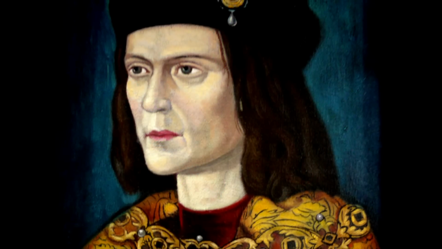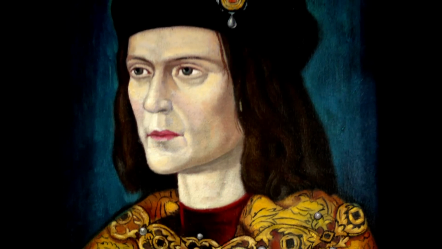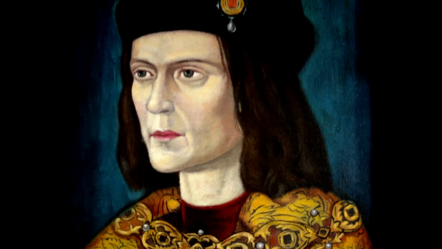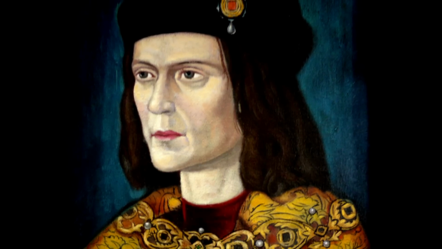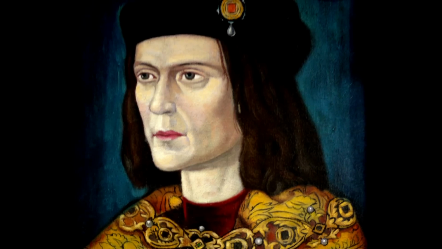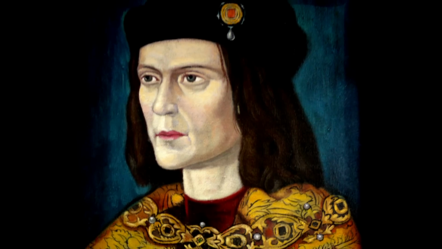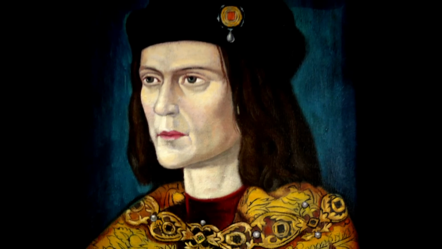For over 500 years, the location of Richard III's body was thought to have been lost, until in September of 2012, archaeologists announced that the foundations of the Greyfriars Church in Leicester had been located, and remains of an adult male with a curved spine had been found under the choir of the old church.